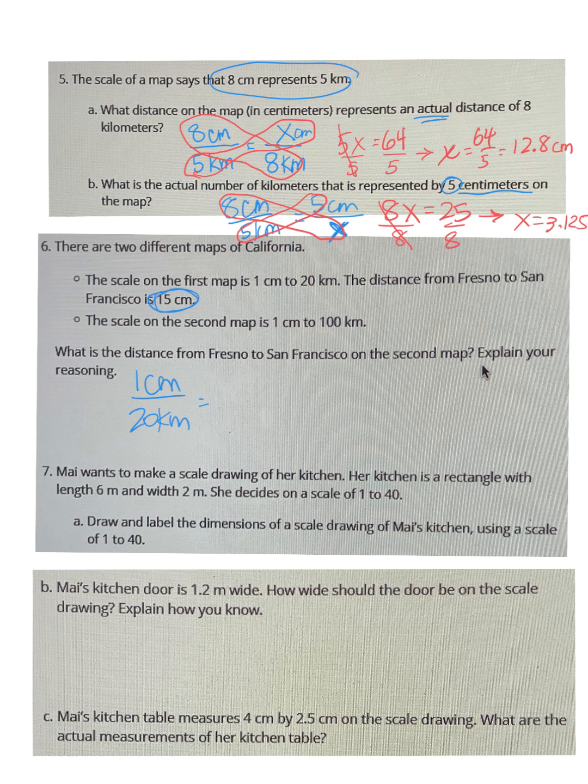And then there's a second map, where they're telling you it's 1 centimeter to 100 kilometers. They want to know the distance from Fresno to San Francisco on the second map. So what we're going to do is use the first map and change the centimeters to kilometers, and then on the second map, go from kilometers to centimeters. Okay, so let's go with the first one.